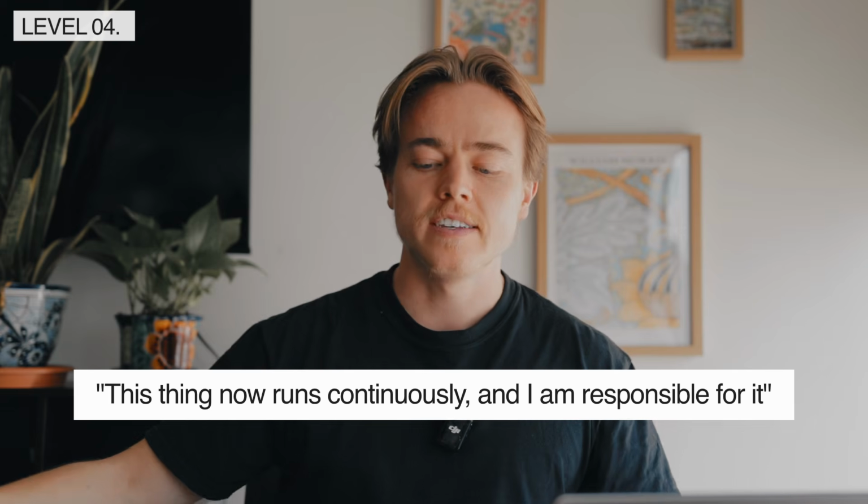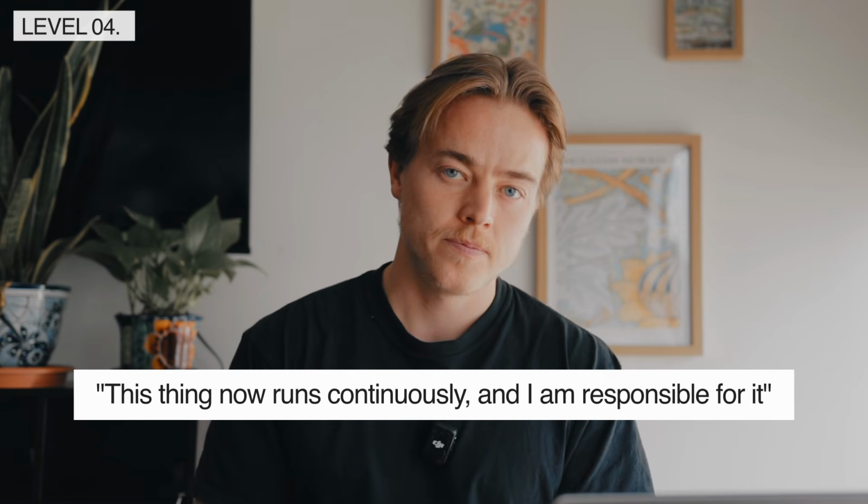Next up, we've got level 4. I think the overall summary here is this thing now runs continuously and I am responsible for it. This is where people are really starting to think about OpenClaw as a team member. It's its own thing that goes and does stuff. I can give it tasks, it'll do them, come back to me. It's just fitting into our workflows. Level 4 is going to be very roughly 2.5% of people.